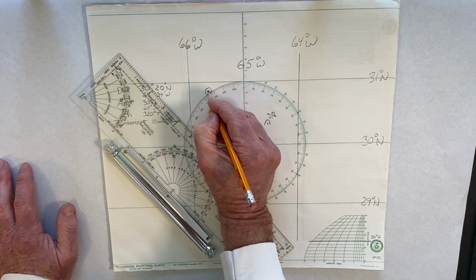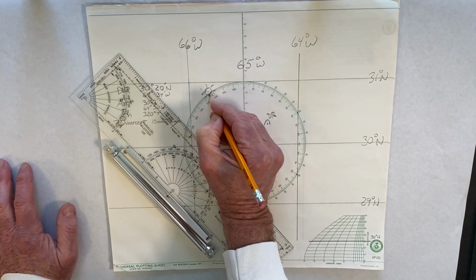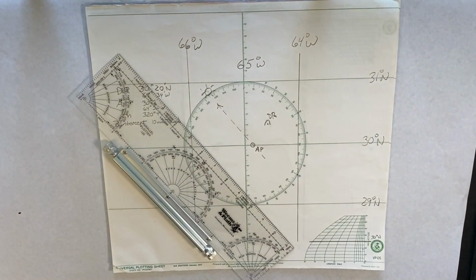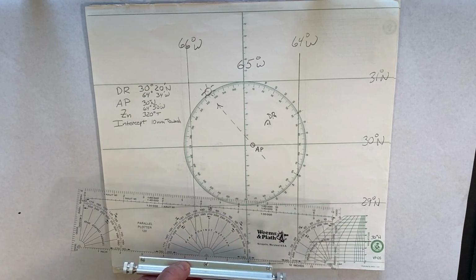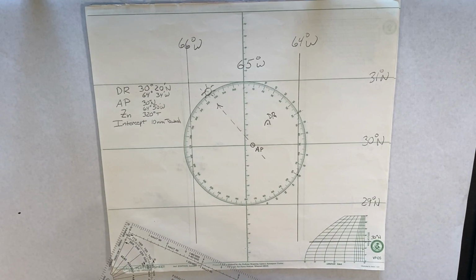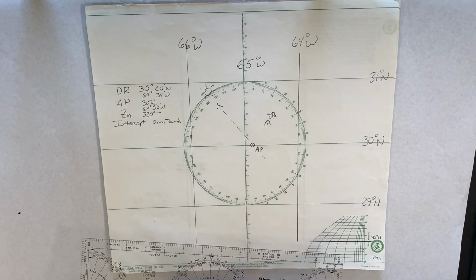This points, I'm going to call it a sun line, so it points to the sun, or to the geographic position of the sun, which may never be at 320 degrees, but for this exercise it's fine.